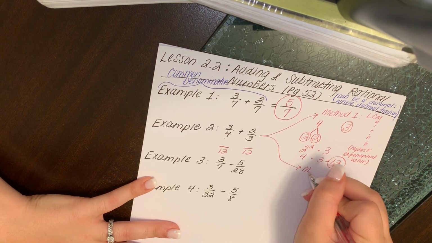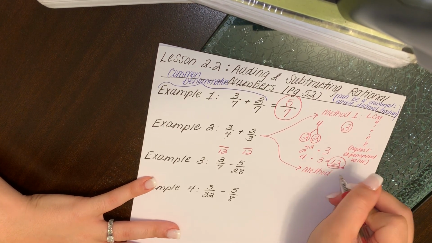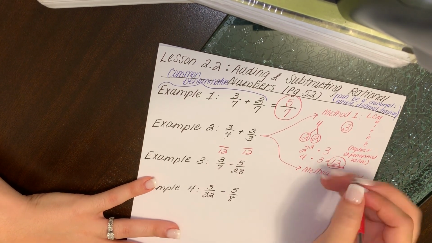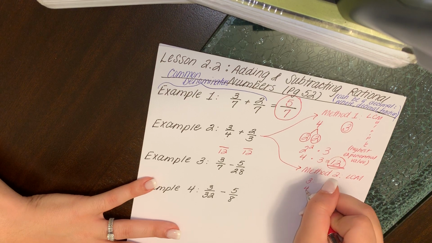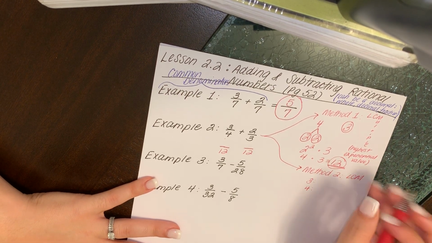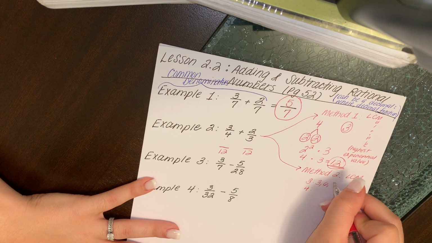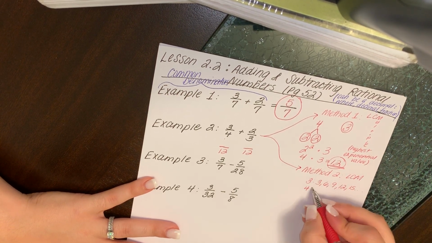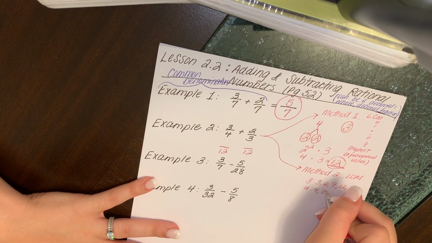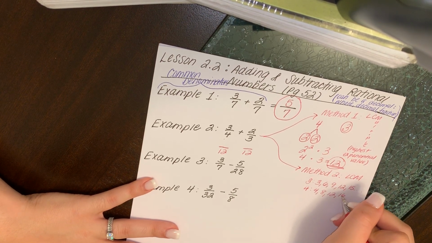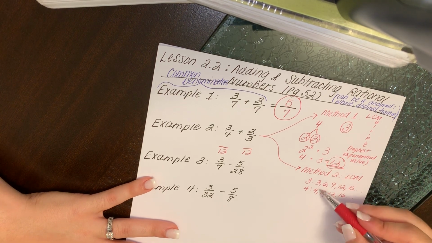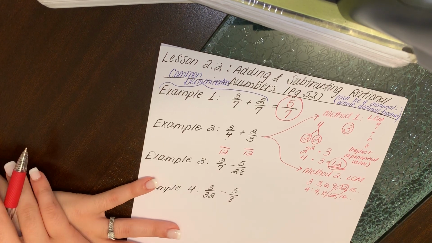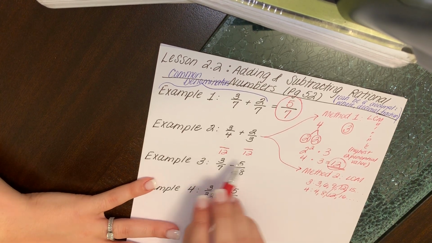Method 2, some of you might prefer because it does go by a bit quicker. You're still finding the least common multiple. This time you're just listing out the multiples of 3 and 4. So the multiples of 3 are 3, 6, 9, 12, 15, so on and so forth. And the multiples of 4 are 4, 8, 12, 16, so on and so forth. I find the smallest value that are alike, and in this case it's 12, and that's my least common multiple. That's the denominator I can use.